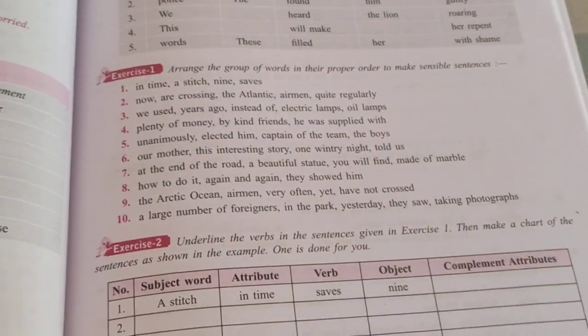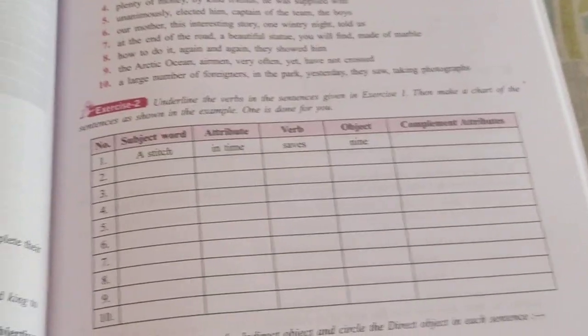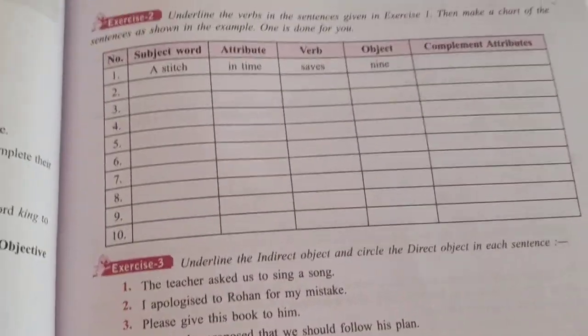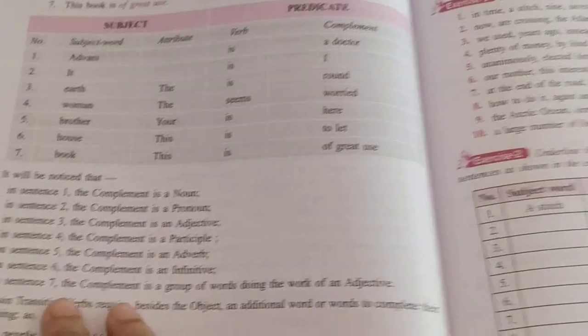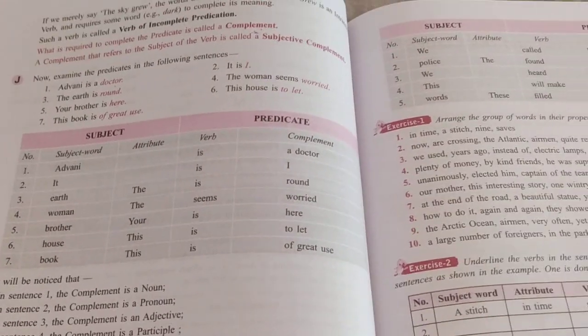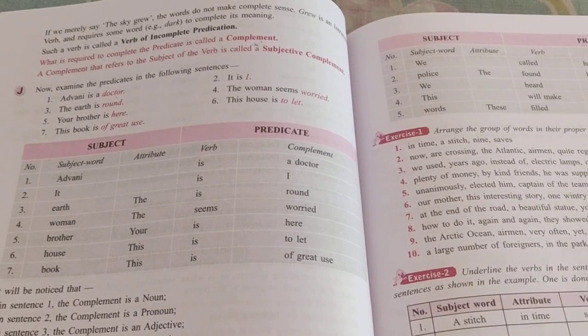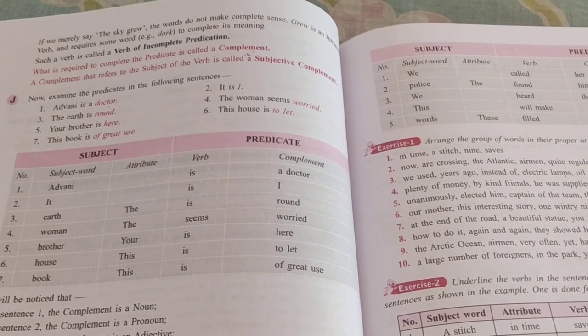If you can, please do this work in your copy. Okay, I will always give you some practice work on this. So today I just completed this chapter. Please try to understand. If you have any problem anywhere, you can ask me in the comment box.